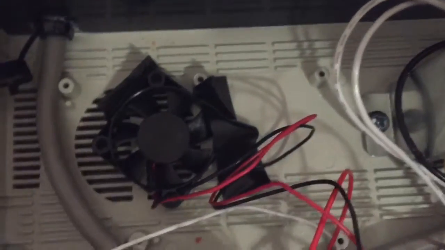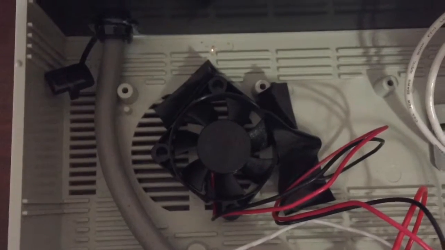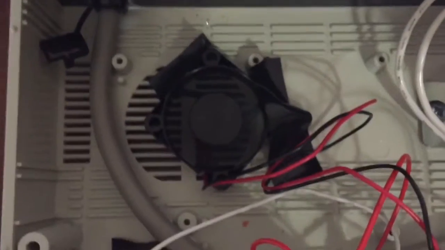So we can demonstrate this. We turn our power supply on and we touch this thermistor. We should be able to heat it up to the point where our fan will begin. And our fan starts there.